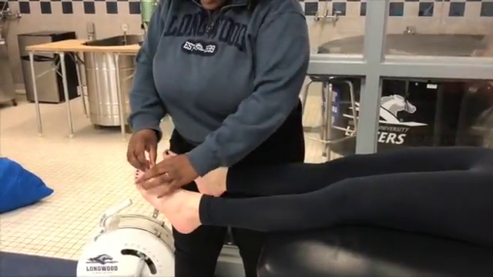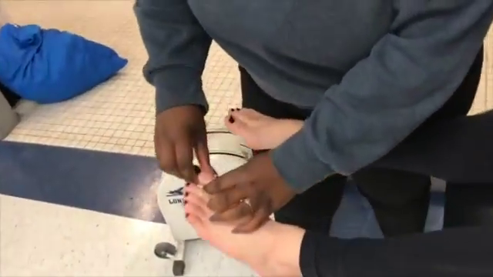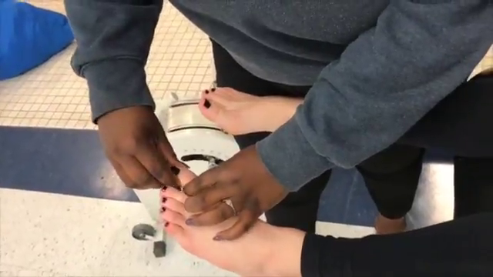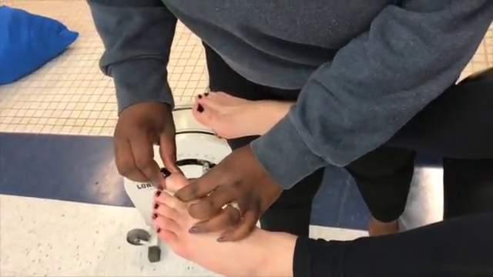Varus and valgus testing of the toes is looking for an MCL sprain or LCL sprain. A positive test is pain or increased laxity or decreased laxity when compared with the same joint on the opposite extremity.